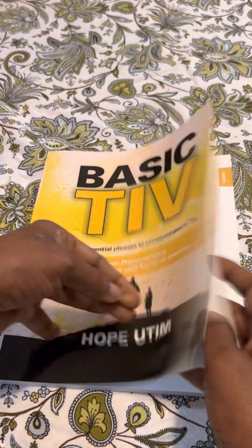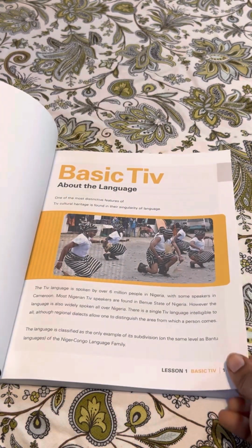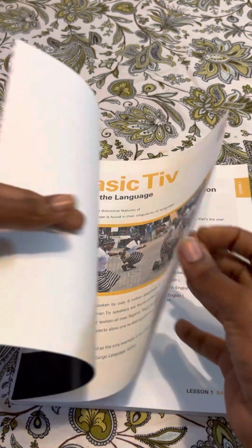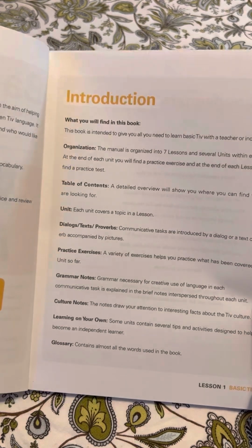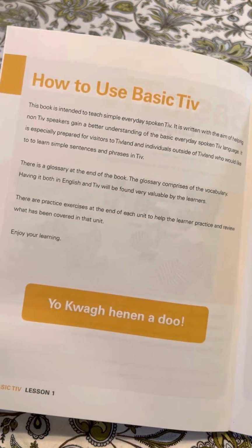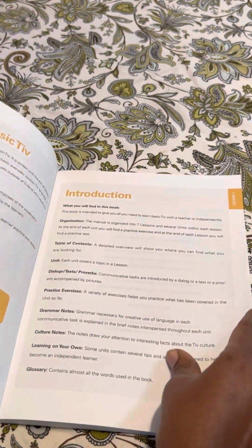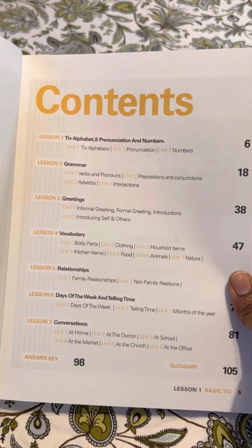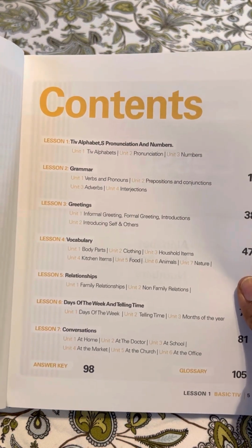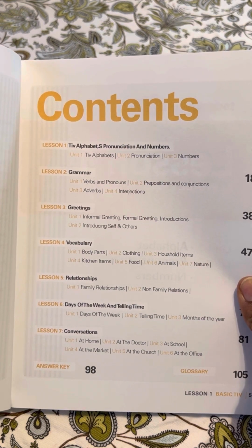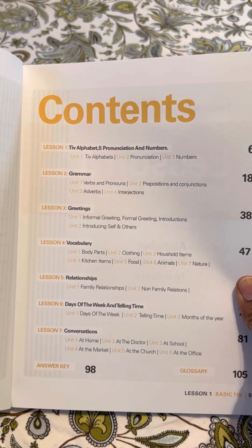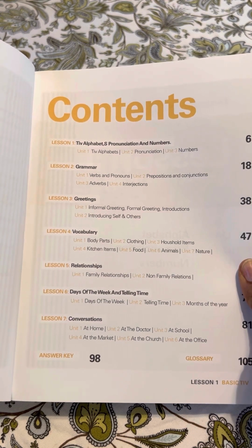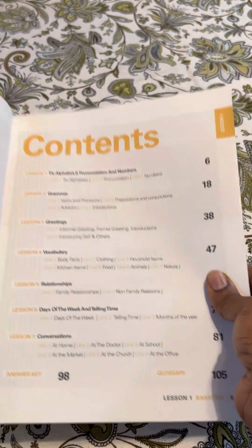When you open the first page, it just says Basic Tiv, and says a little bit about the Tiv language. The next page is an introduction, how to use this book. There's an acknowledgement page, and then there's a table of contents. It goes through the alphabet, grammar, greetings, vocabulary, relationships, days of the week, telling time, and conversations. There's an answer key for all the workbook things at the back of the book, and there's a glossary.